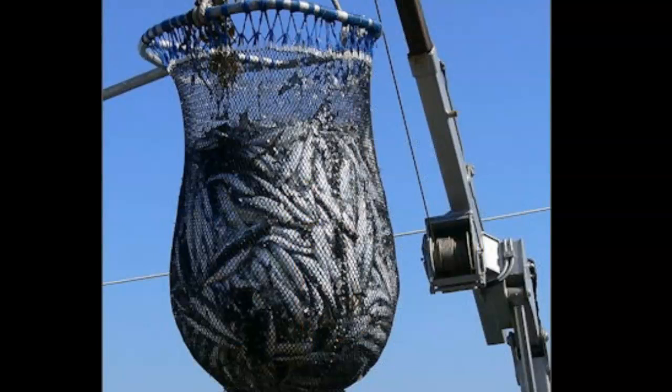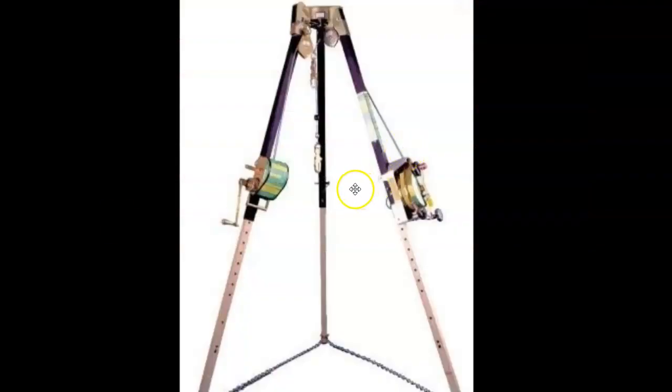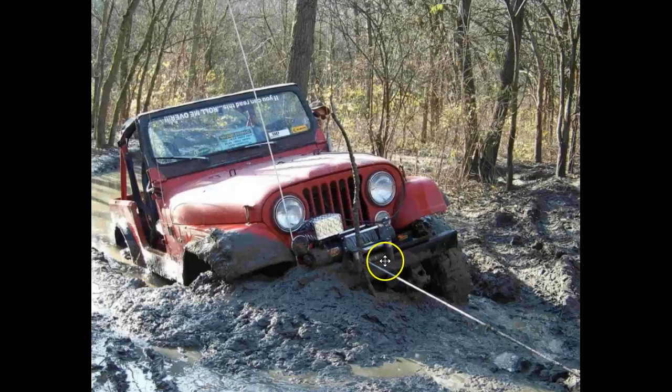And another one here, fishing. There's an electric winch, catches some fish. Winches can be used to pull things up mountains. In this case, this tree chopper chops down trees. It gets up the steep mountain by pulling itself. Here's a winch that you might see on a street. They pull up this winch. Here's a winch run by an electric motor, winds this up and lifts things out from under the street in the manhole. There's a winch on a Jeep.